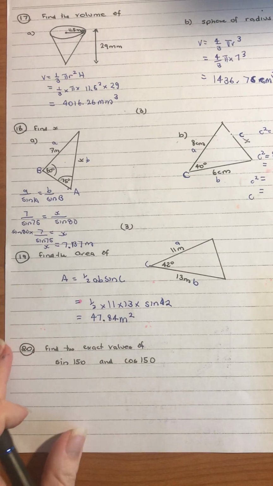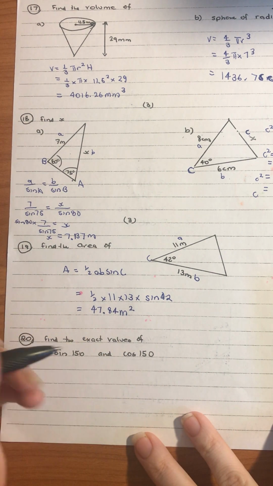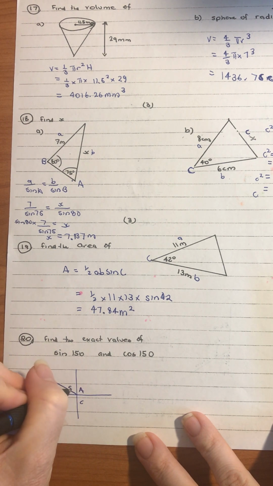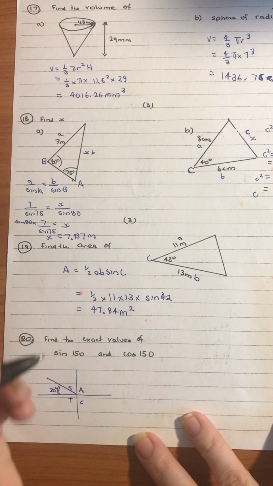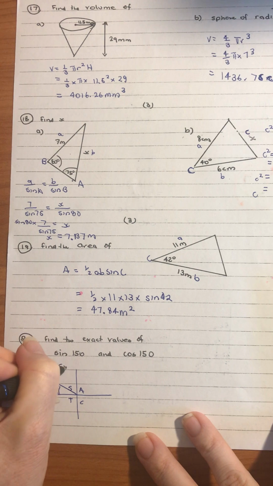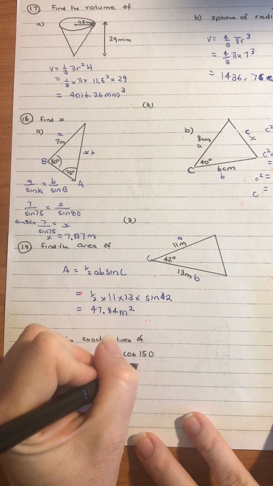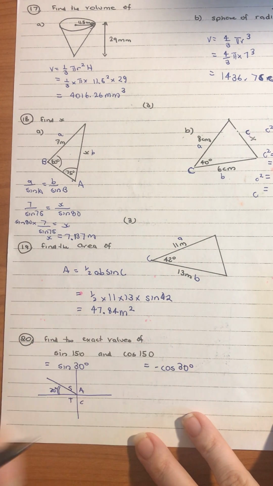And my last one is finding some exact values. So I've got 150 degrees and I've got sine of 150 and cos of 150. So looking at my quadrants, 150 is in the second quadrant. It is 30 degrees away from that horizontal. So I know that that's going to equal sine of 30 degrees, because in that quadrant sine is positive. And my cos 150 is going to equal negative cos of 30 degrees.